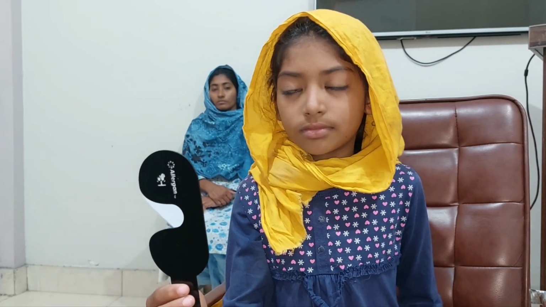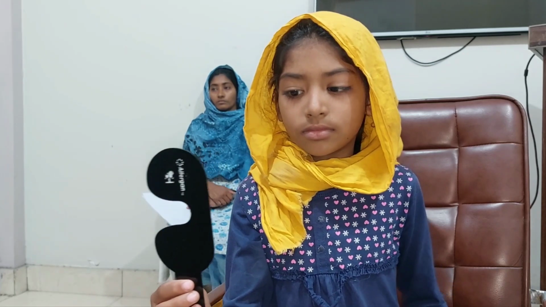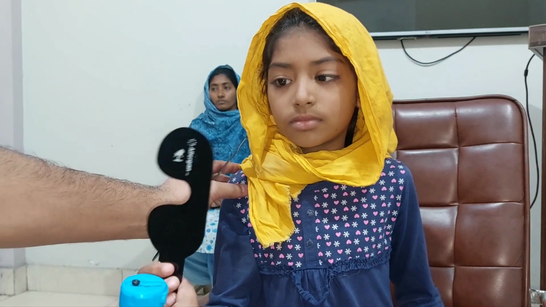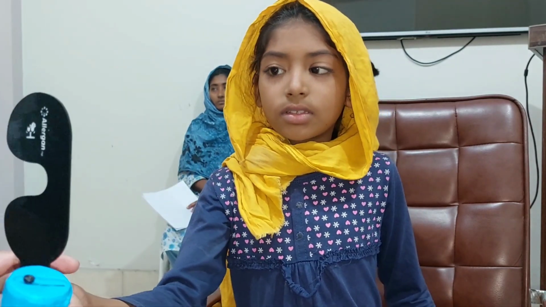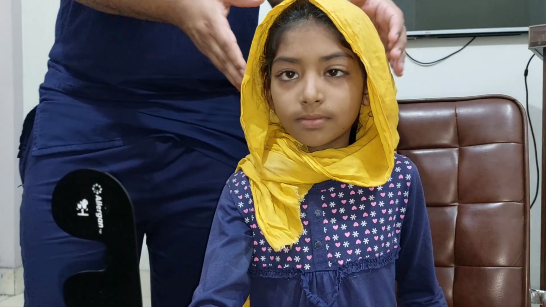So we want to examine the squint or measure the squint in the primary position. So again ask the patient to keep the head straight, or you can ask some assistant to keep the head by firmly grasping it. Please come, hold the head so that the head stays straight.